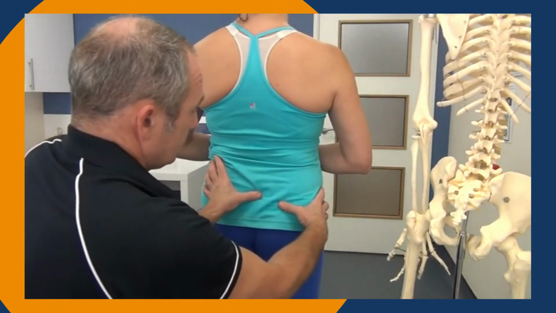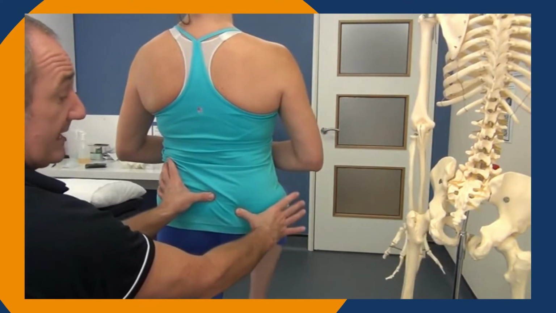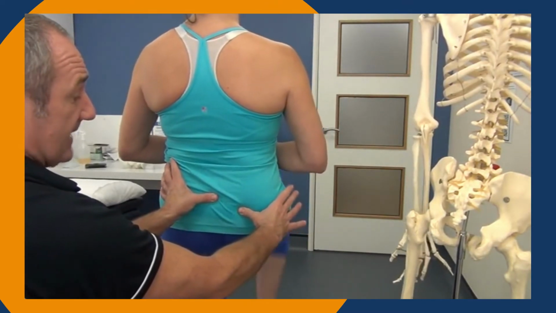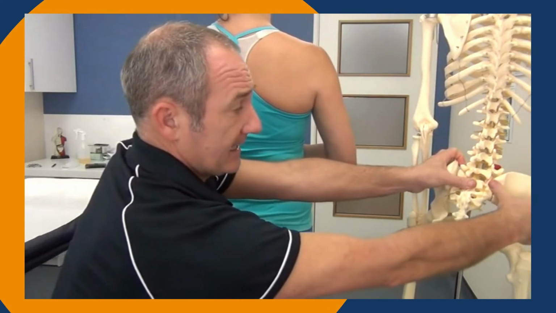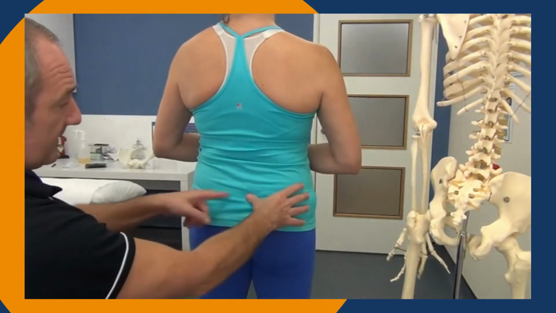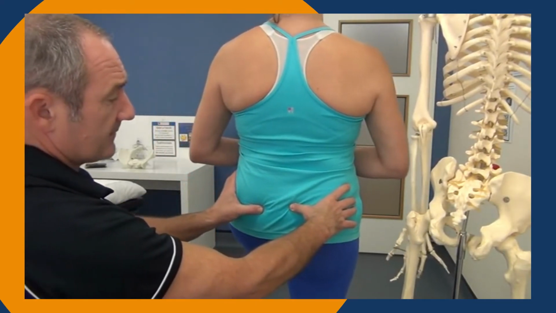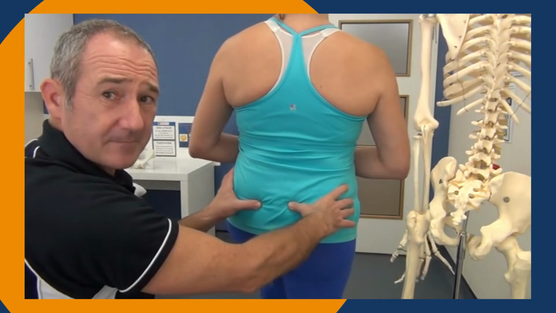So I'll ask Jo to raise her right knee, and if you watch my thumbs, you'll see my thumb drops away on this side. So as Jo did that, I was holding here and here, and it dropped away to show me the joint is actually moving. We'll check it on the left side as well. So again, if you can lift the knee for me. And we've got some movement, but not quite so much.